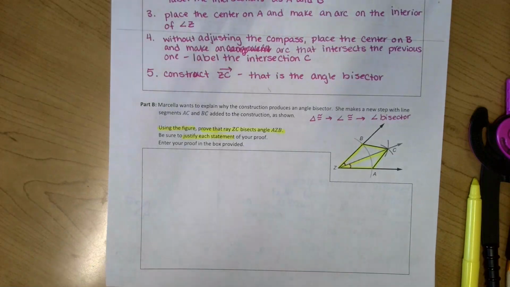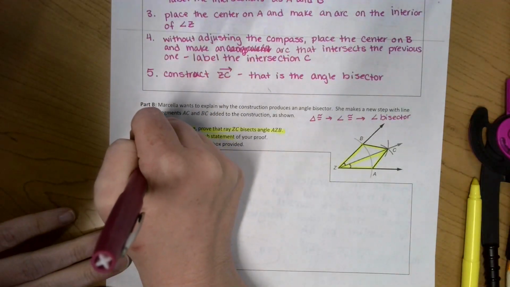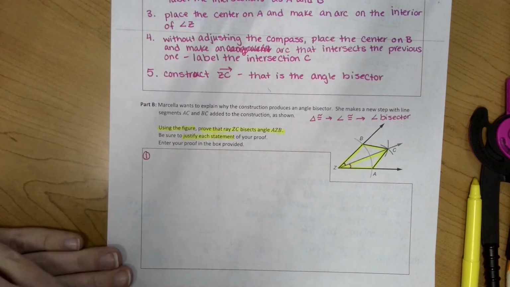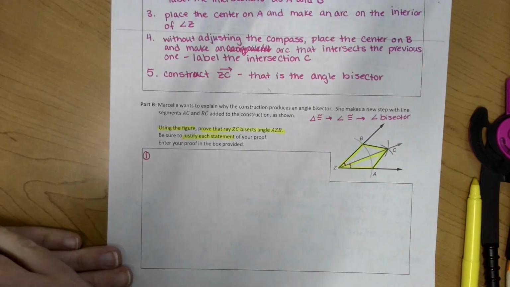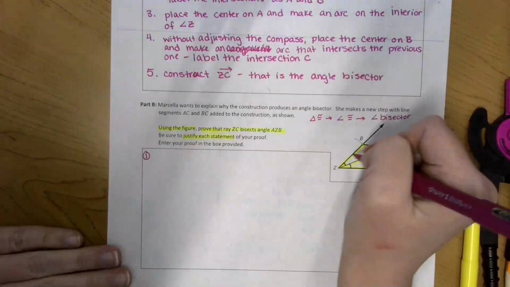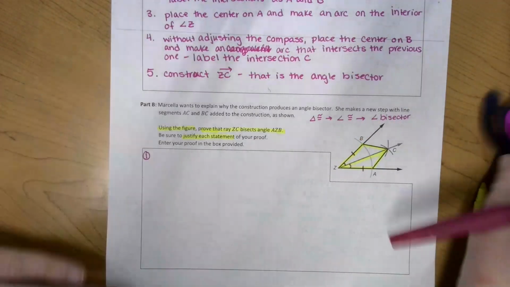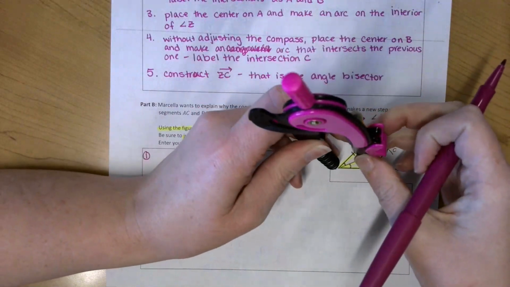So we don't really have any givens. We're just going to start with what we have on our sheet or on our figure. Alright, so let's look at some sides. So let's look at ZB and ZA. How did we get ZB and ZA? Well, they were formed with the same arc.